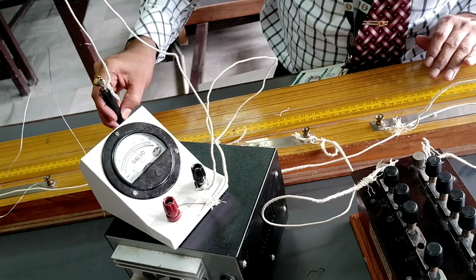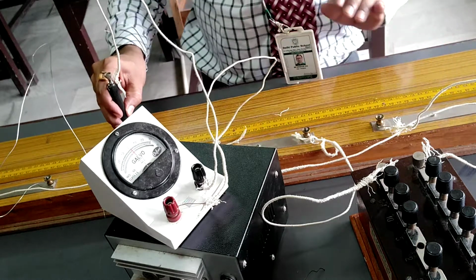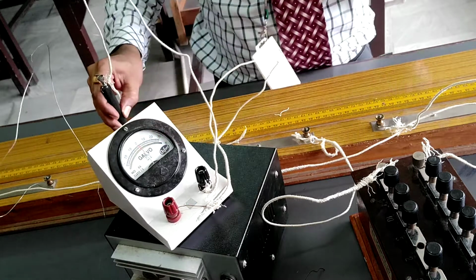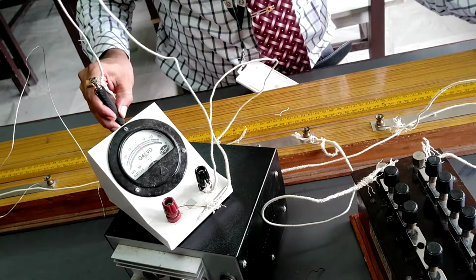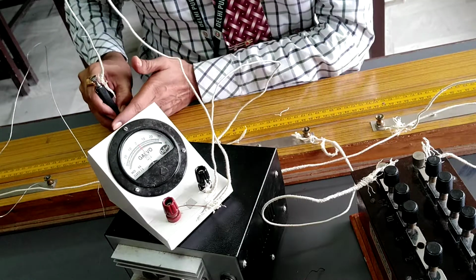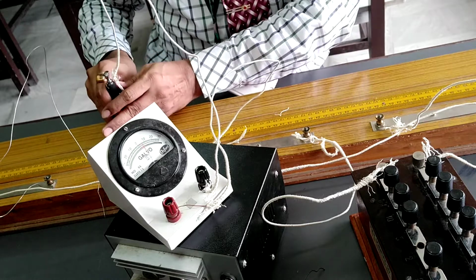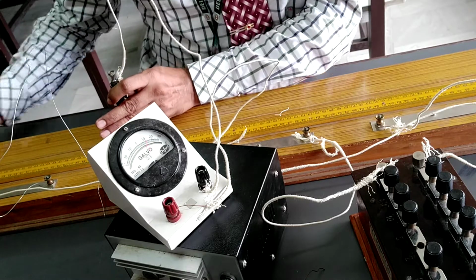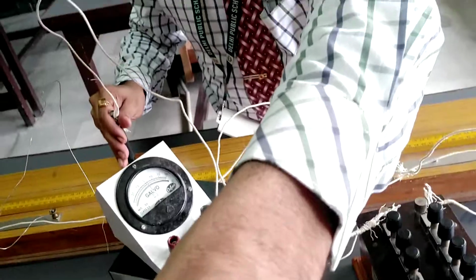This is the point of the null deflection. Can you see this? Now the length from the left end to the jockey will be known as the balancing length L, and the rest length will be 100 minus L. So there will be two lengths, one will be the balancing length L and the other will be 100 minus L.